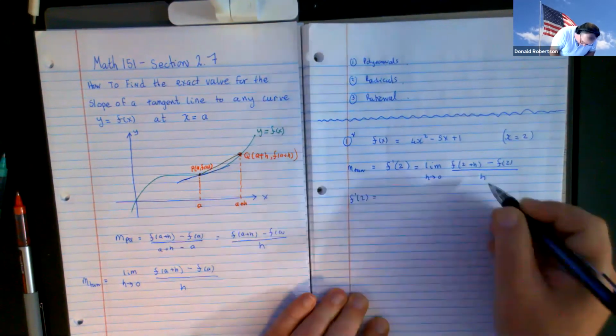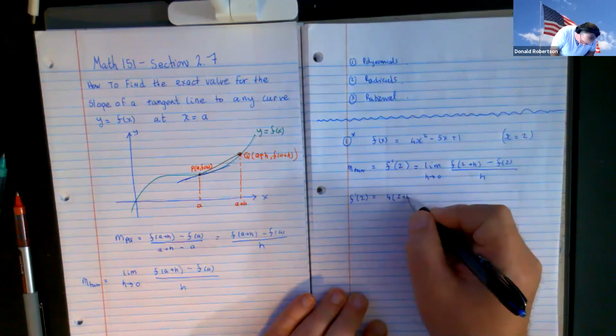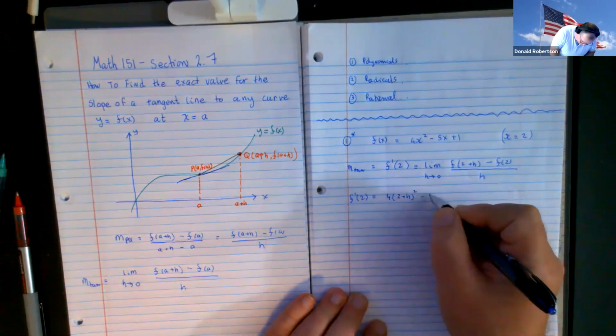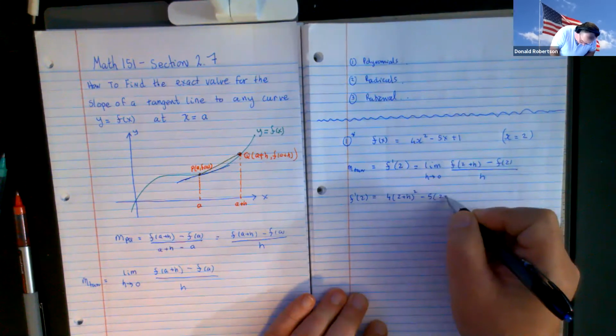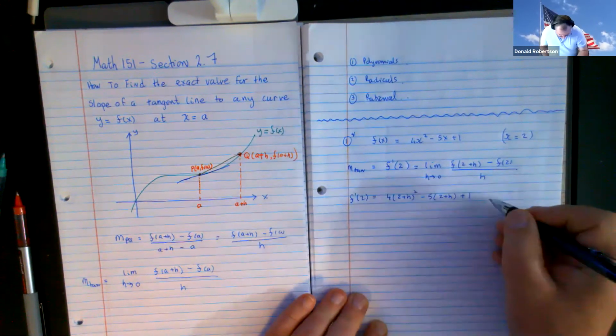Right, 2 plus h, that's 4 lots of 2 plus h squared, take away 5 lots of 2 plus h, plus 1. Subtract.